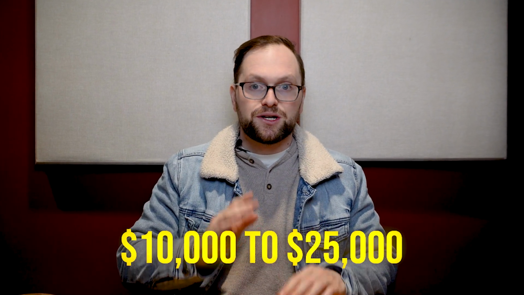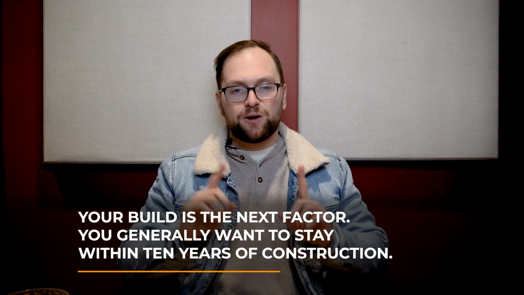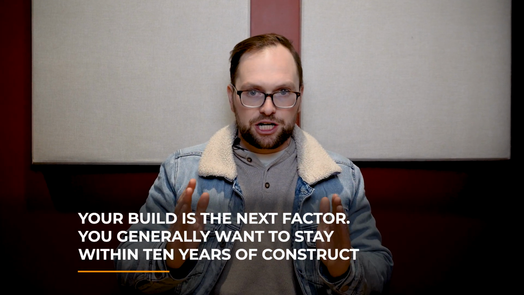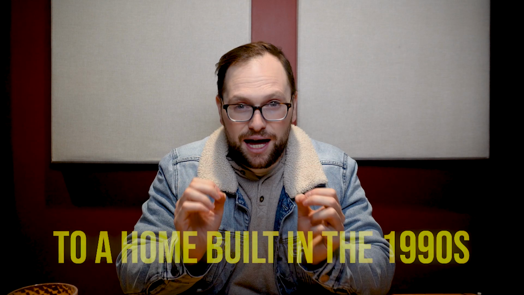Assuming you can't find any good comps that match your 1-bath floor plan, going from 2 to 3 bathrooms often mirrors the bedroom adjustment of $10,000 to $25,000, but it depends on your local market. So ask actual flippers who are doing flips in your market. Year built is the next factor. You generally want to stay within 10 years of construction. Do not compare a 2024 new build to a home built in the 1990s, unless you enjoy lying awake at night trying to justify your numbers to an appraiser when your house isn't selling.